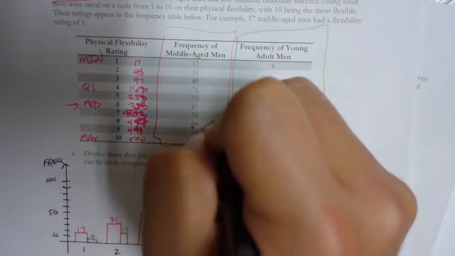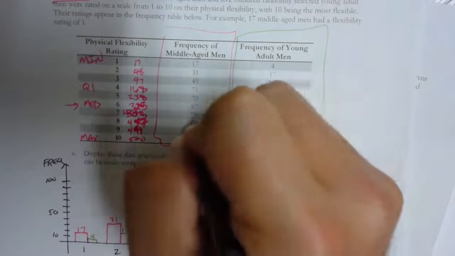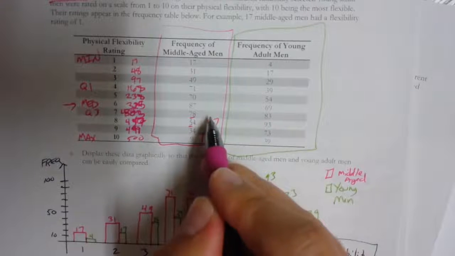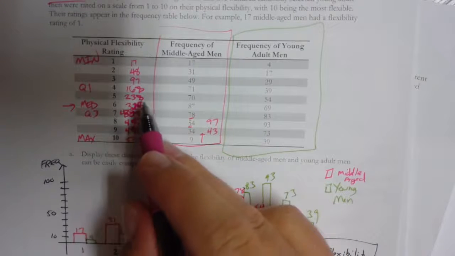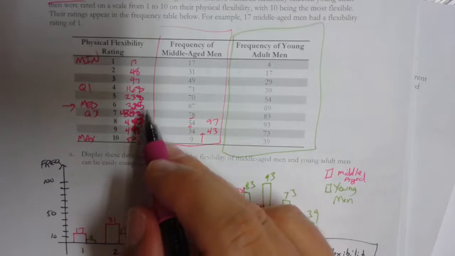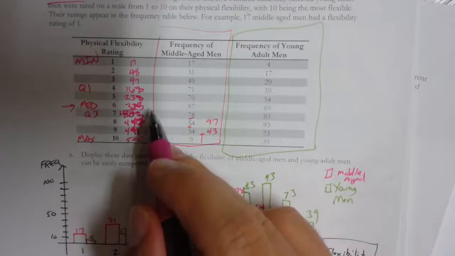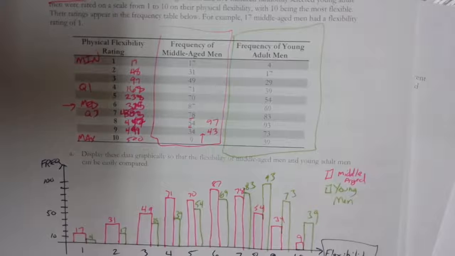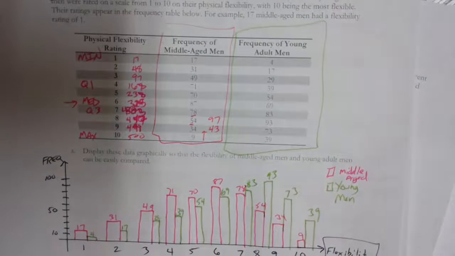Up here I'm up to 97. Adding 78, this is the number where I'm going to pass 125 people. So Q3 would have been at the 375th person if I had been counting this way, or if I count back up, it's where 125 is. So Q3 is 7 for this middle-aged man.